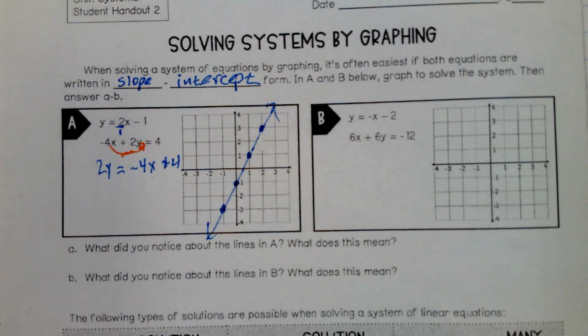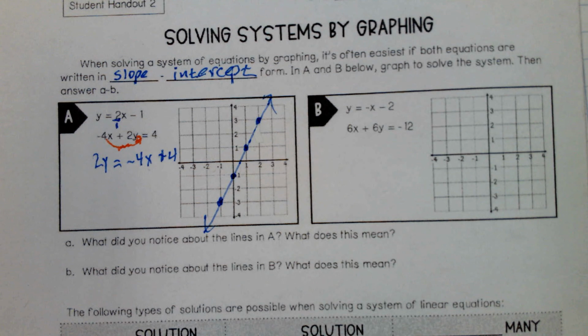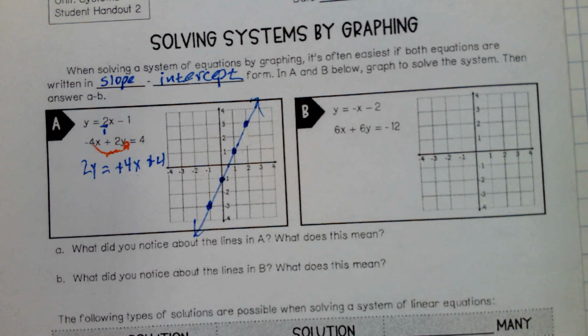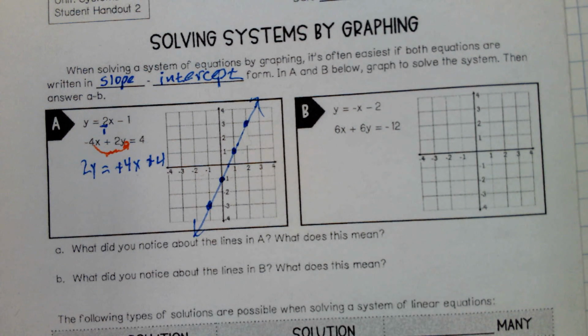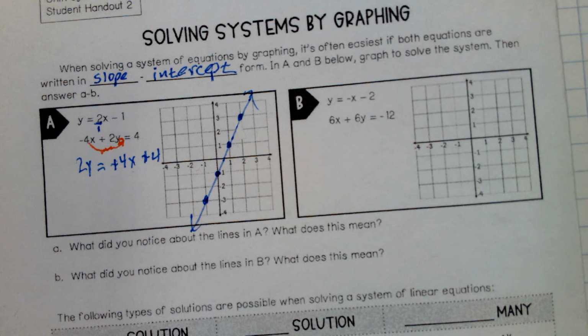equals 4x plus 4. So all we did was move it over, and it's positive 4x plus 4. And now we divide.